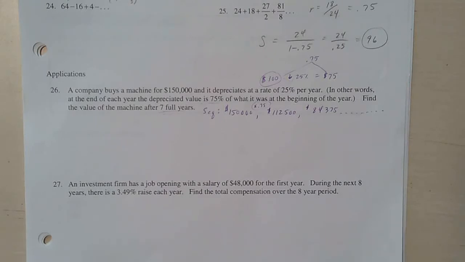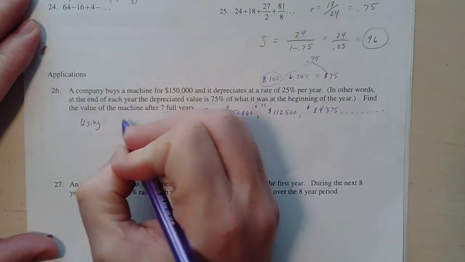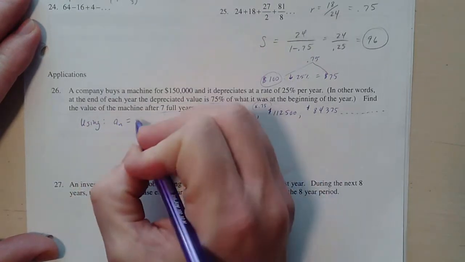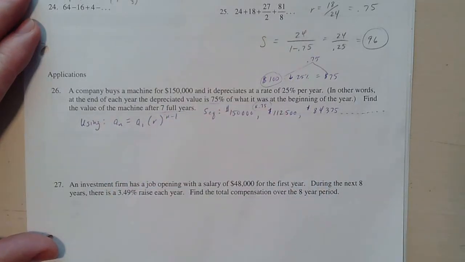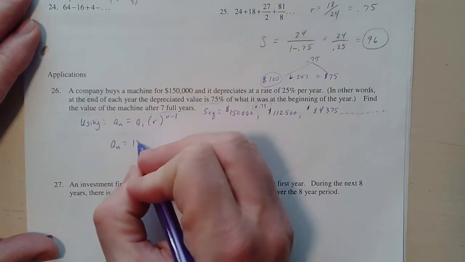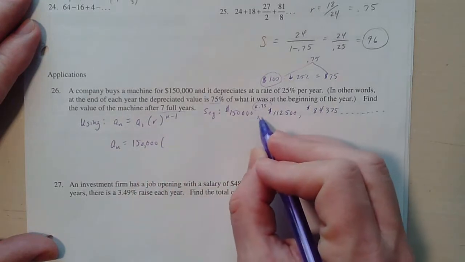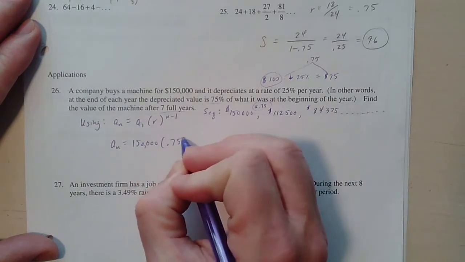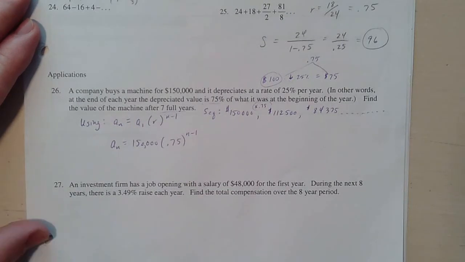When they're asking for a certain term of a sequence, we know we want to use this formula if it's geometric. And this definitely is geometric. So a sub 1 times r raised to the n minus 1. A1 we've got 150,000. Common ratio, as I explained, is 0.75. That's our multiplier to get the next term, raised to the n minus 1. And now we have something we can use to find the 10th year or whatever year we want.